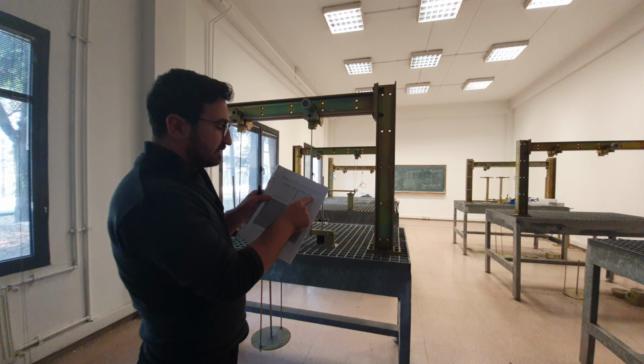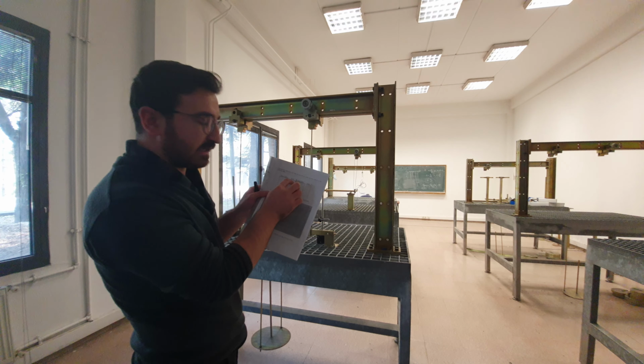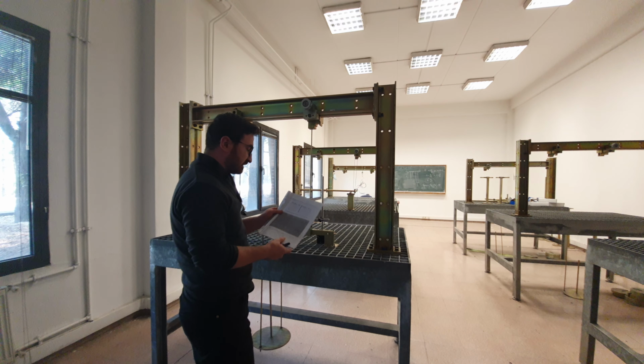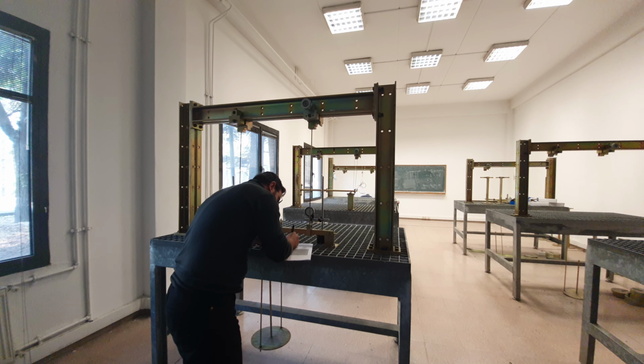In this part, we can calculate stress and strain. For this part, area is equal to 28.27 millimeter square and length is equal to 600 millimeter.